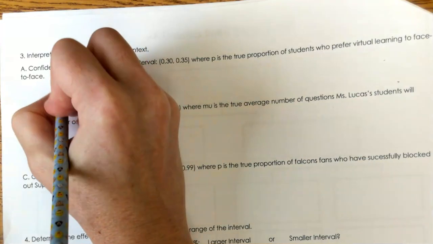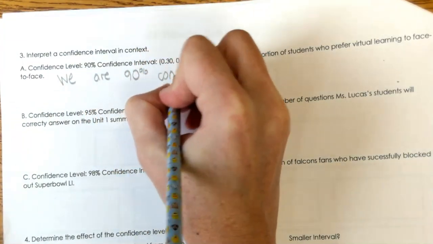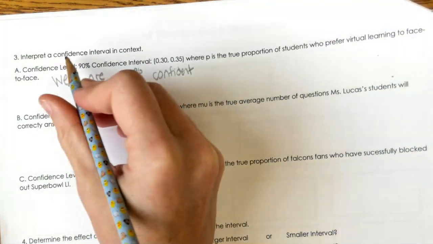So my interpretation would go like this. We are 90% confident, I saw somebody use the word sure. I want you to use confident because it's a confidence interval.